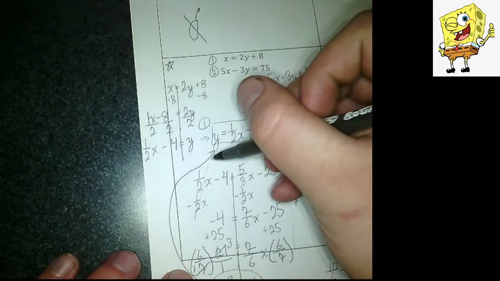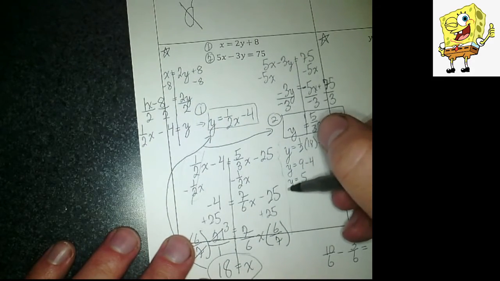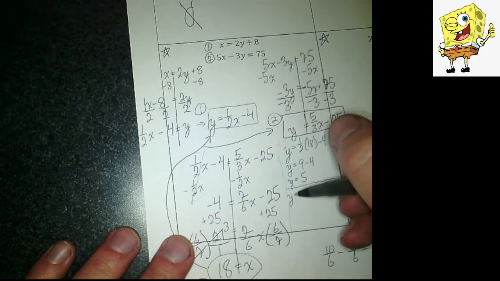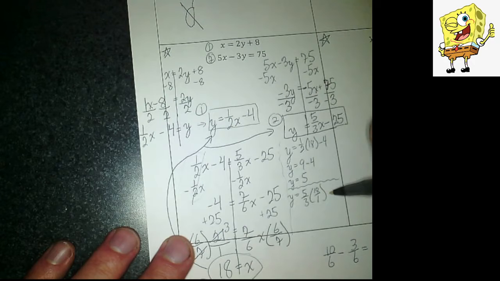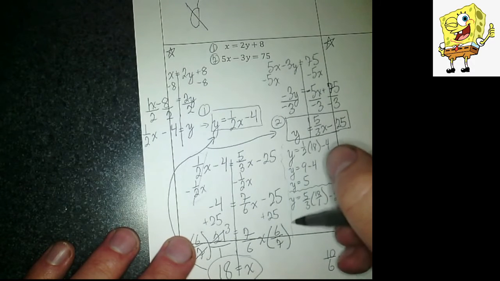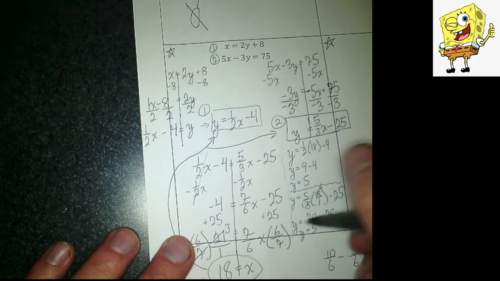And sort of like our insurance policy, we can also plug it into this one. Y equals 5/3 times 18 over 1 minus 25. So y equals, this cross cancels, 1, 6. So this is 30 minus 25. And indeed, y does equal 5.